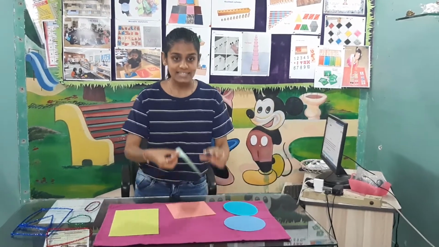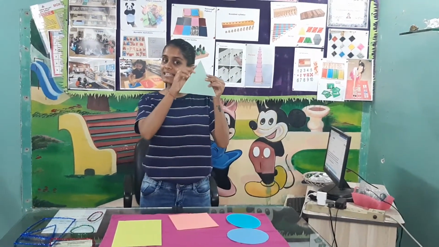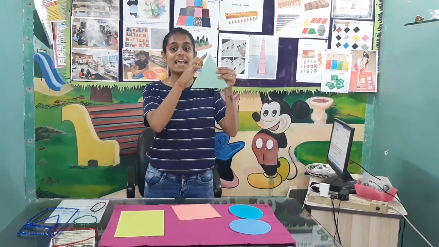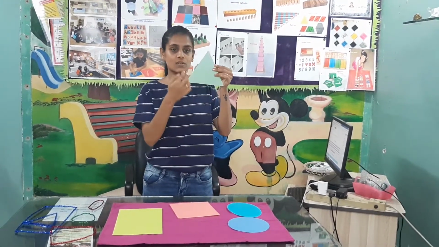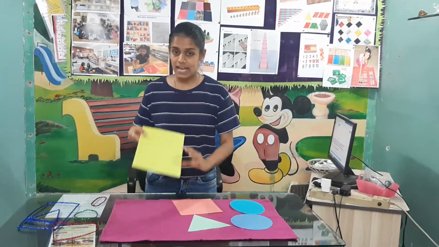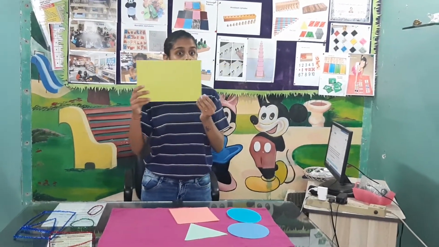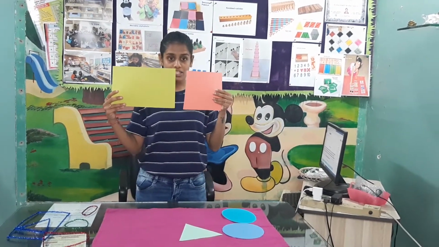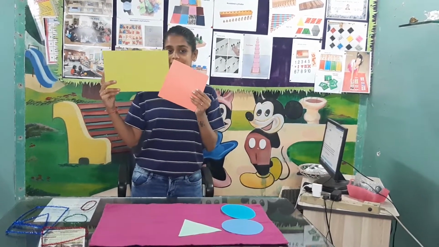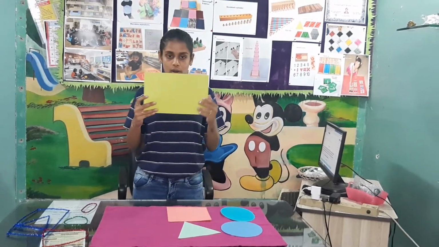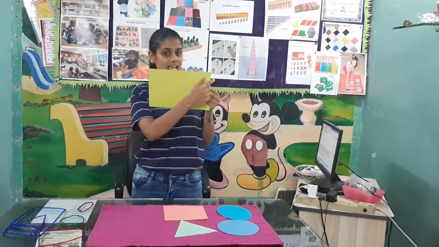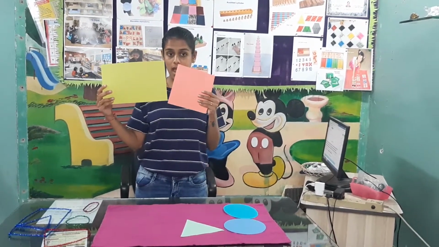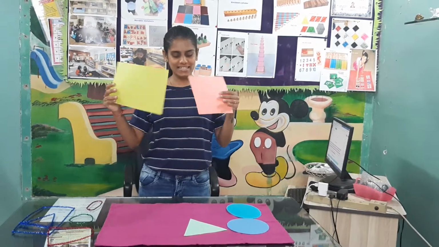A triangle has three sides. A triangle has three sides, 1, 2 and 3. A rectangle has four sides, but not like a square, it's longer than it.